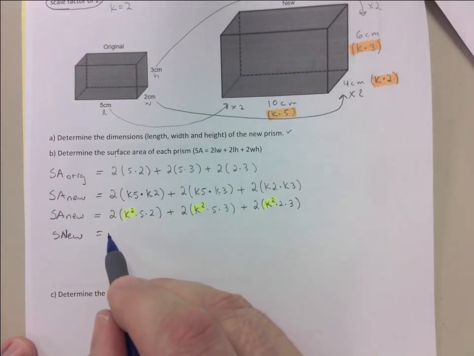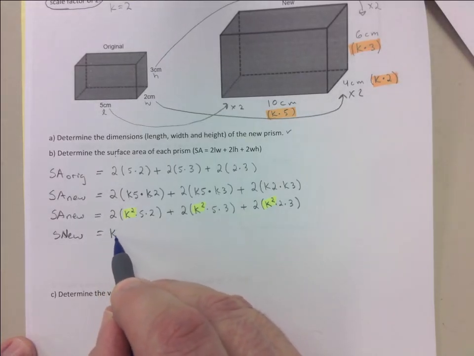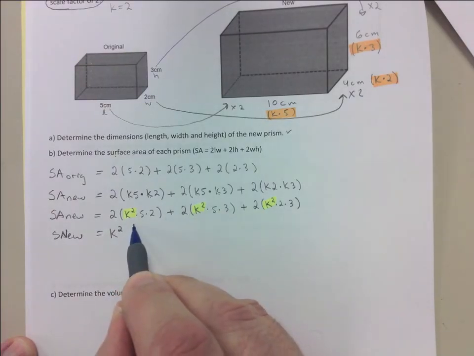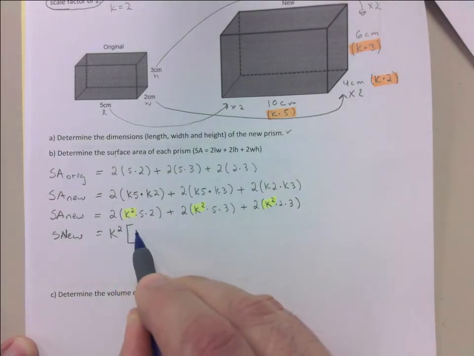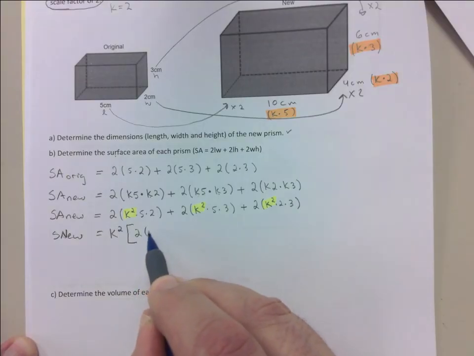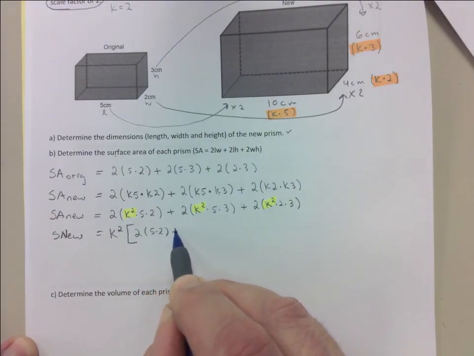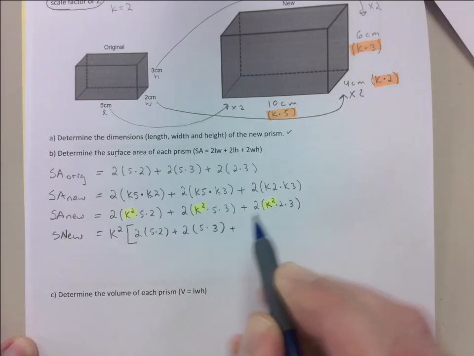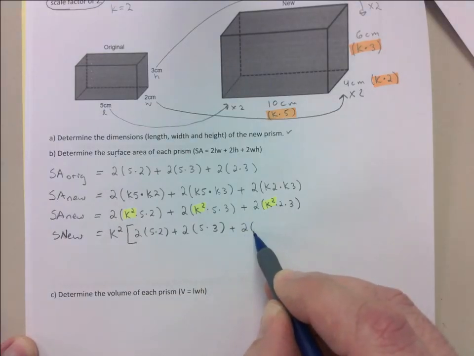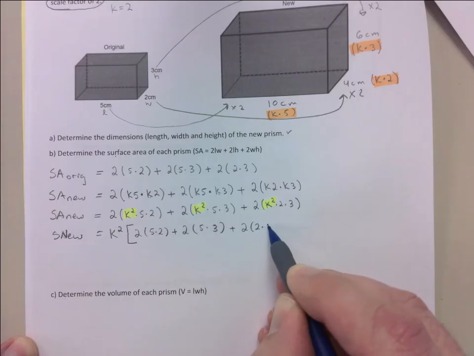So watch what I'm going to do. It's going to be right at the front, k squared. So we're going to take it out of all of them. Now it's gone in every single one of these expressions. So I'm left with 2 times 5 times 2 plus 2 times 5 times 3 plus 2 times 2 times 3.